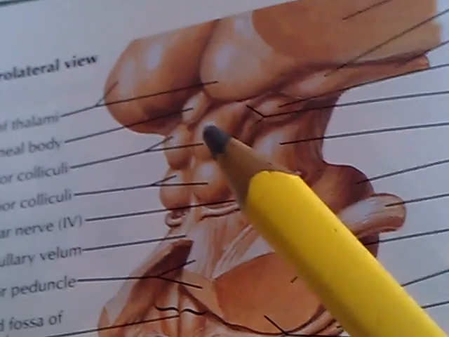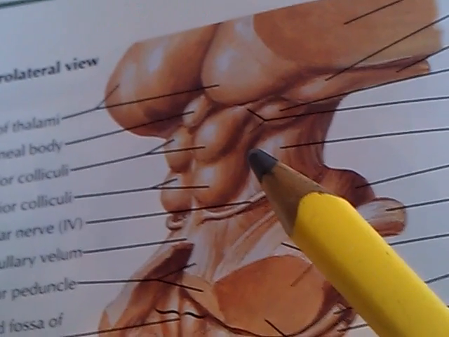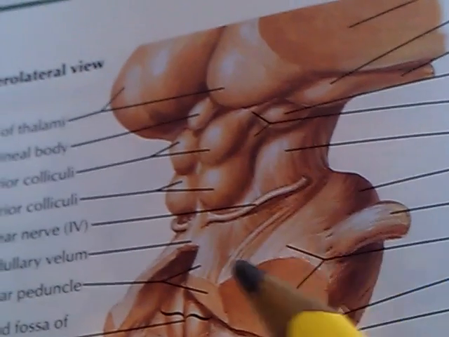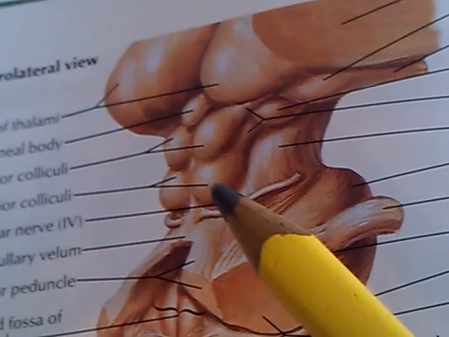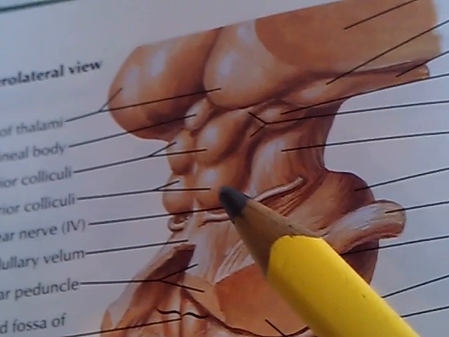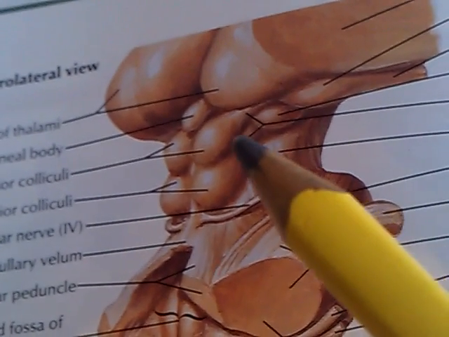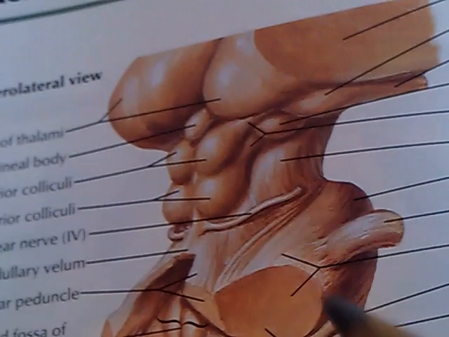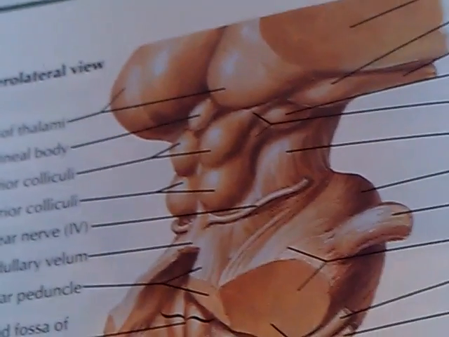The superior colliculi contains grey matter and is a center of visual reflexes. The inferior colliculi represents auditory reflex centers. And you also have pretectal nucleus behind. There is a center for light reflex.